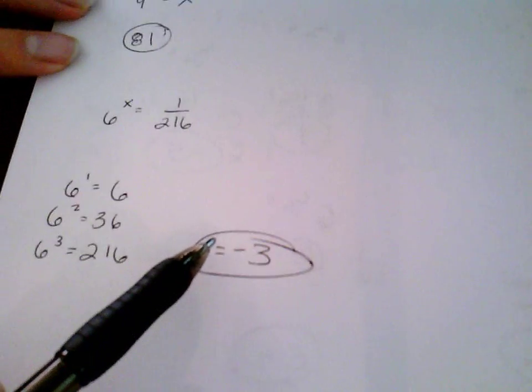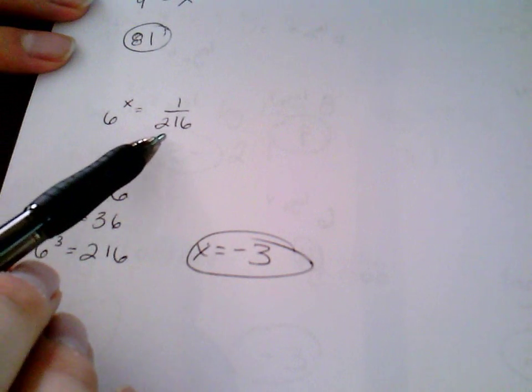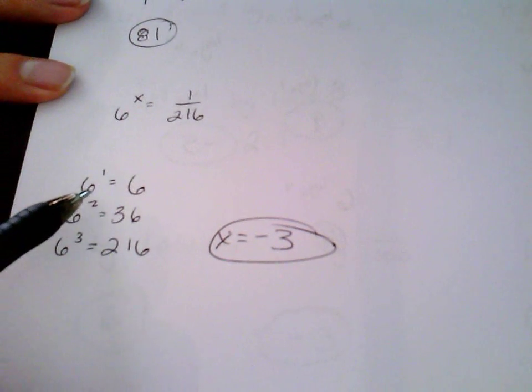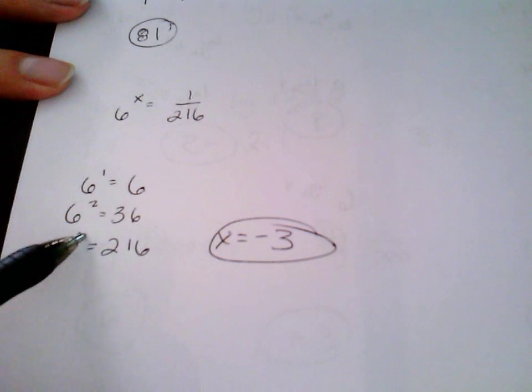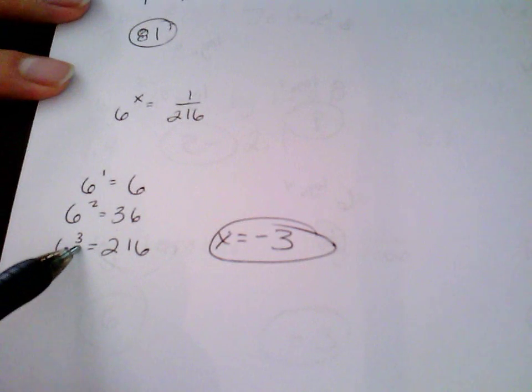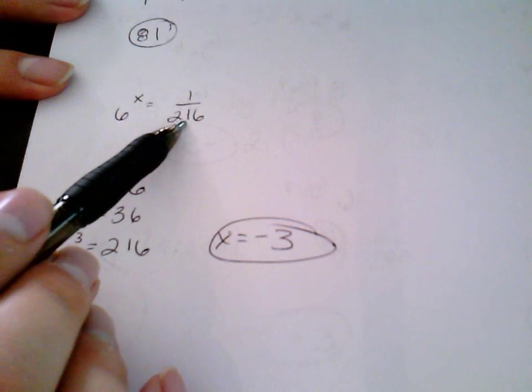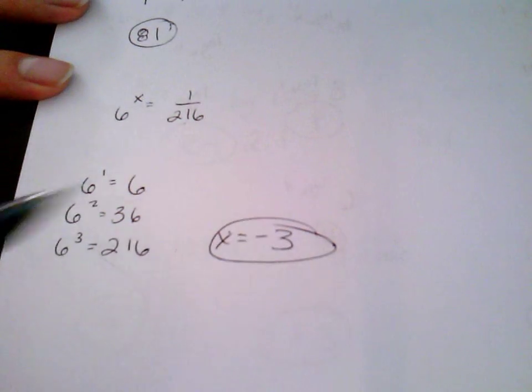And the third one should be negative 3, because we're thinking about 6 to what power gives me 216. Well, it's easy because you take 6 to the first power, which gives you 6, 6 to the second, which is 36, 6 to the third, which is the number we want. So we know that we want 3 as our exponent. But since it's a fraction, we know that it can't be a positive 3, it's got to be negative.